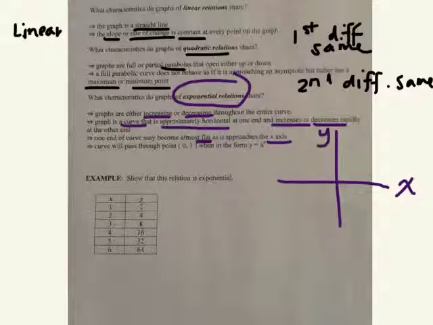Like I said, we're going to be investigating exponential relations. So what are some characteristics of the graph? Well, I just told you a couple. Graphs are either increasing or decreasing. The graph is a curve that's approximately horizontal at one end and increases or decreases rapidly at the other end. Okay, so if you want to underline that. One end of the curve may become almost flat as it approaches the x-axis. So again, if this is my x-axis, it's a curve, and as it approaches the x-axis, it becomes almost flat, but it will never touch the x-axis.